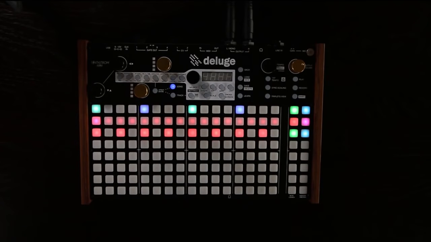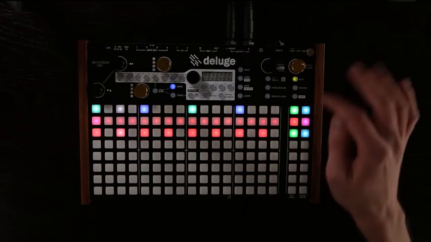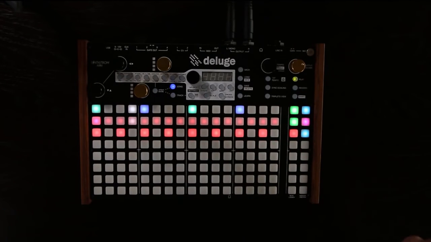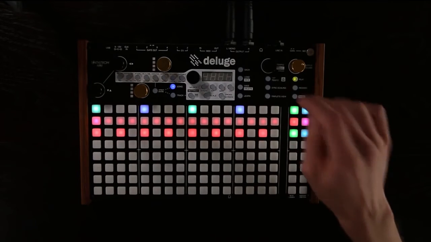Now I'm going to show you song sections, which is a feature that allows you to quickly launch multiple tracks at once. I've shown you switching between the 2 different bass lines, which is one way to do basic sections of a song, but let's get another synth part going.